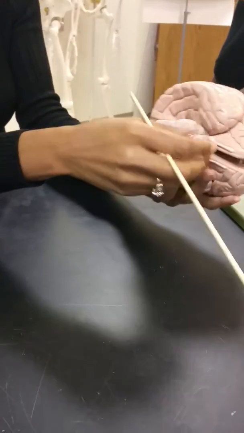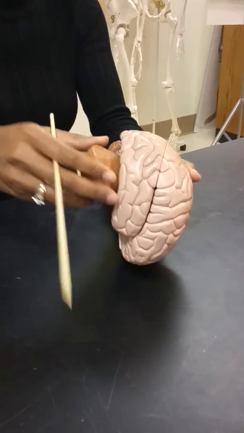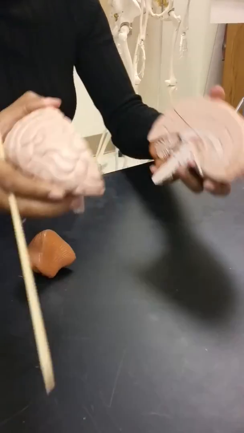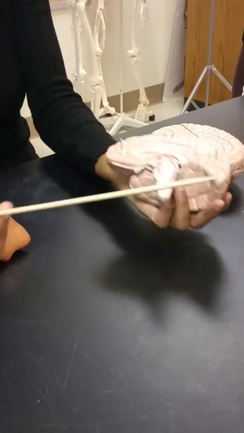So look at the cerebellum. What is the structure called? Arboretum. You guys got this down bad. Some of it, yeah. Some of it, okay. All right.